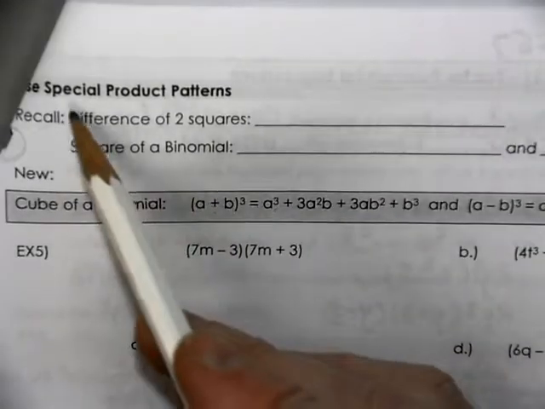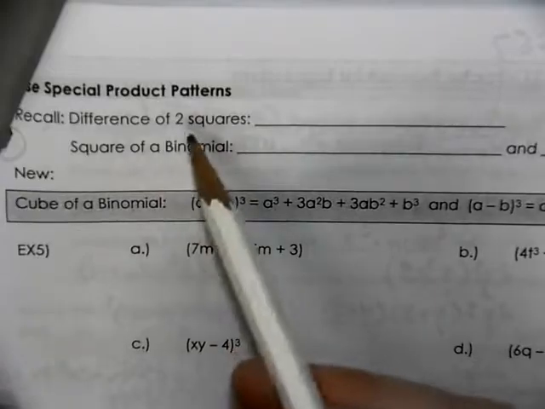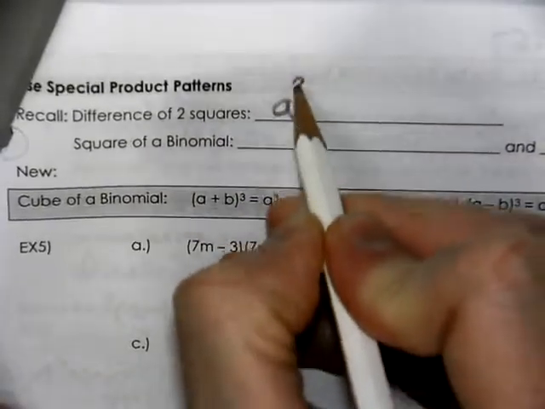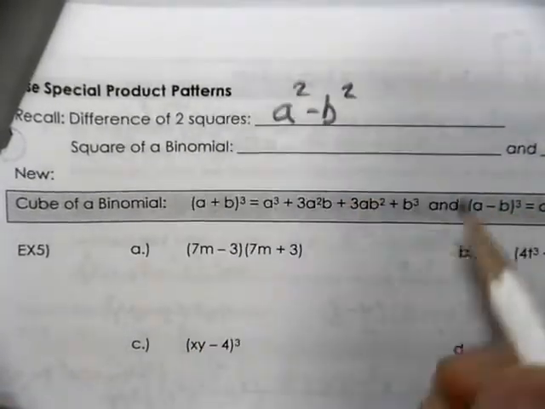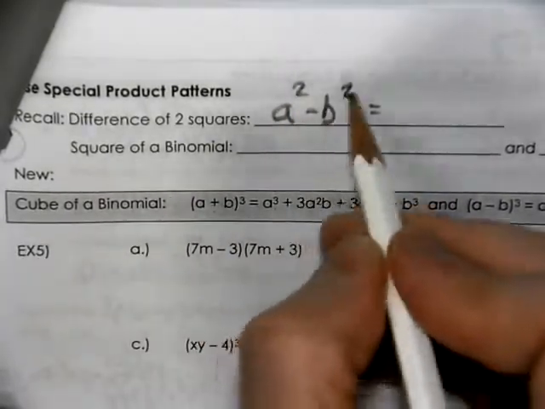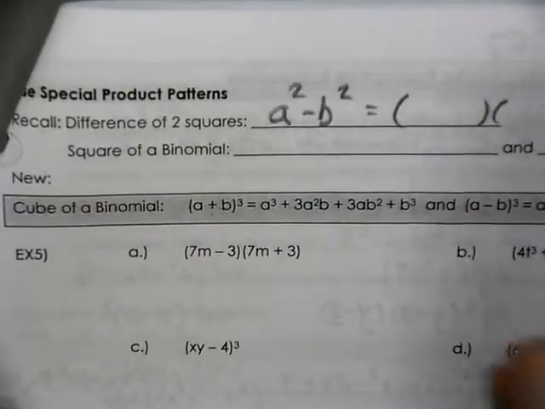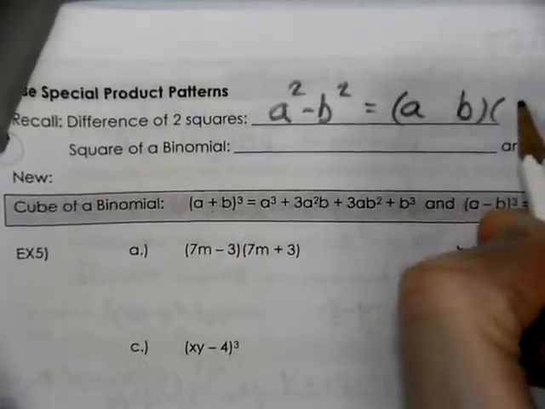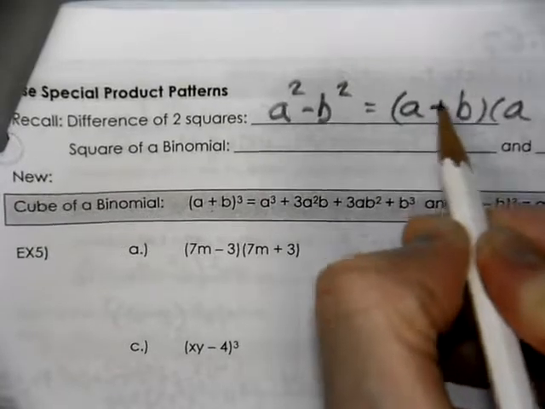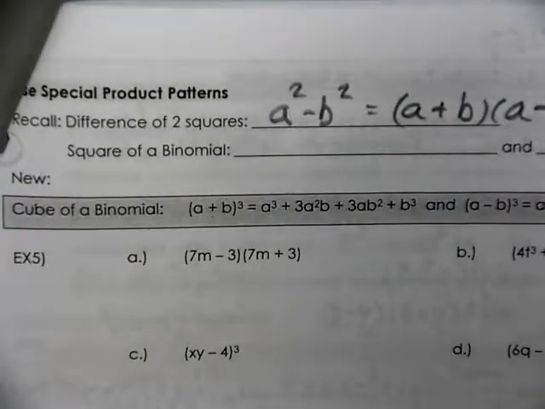Alright, we've talked about some special patterns in terms of multiplying before. We had the difference of two squares. That's if you had a term squared minus another term squared. The way you could write that was with your two sets of parentheses, your A and B and your A and B with your plus or minus in between them. That's called the difference of two squares.